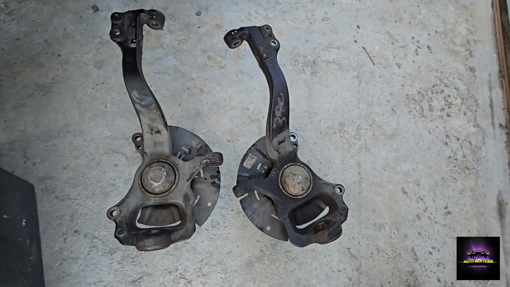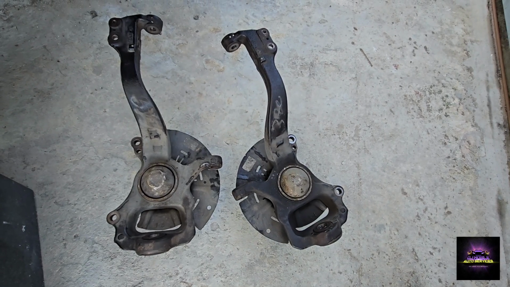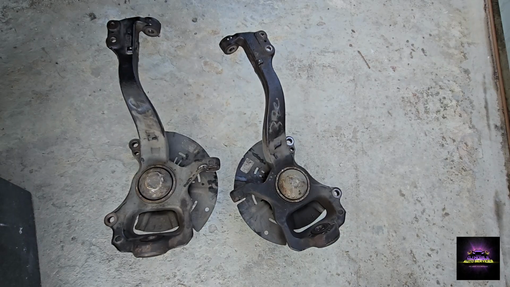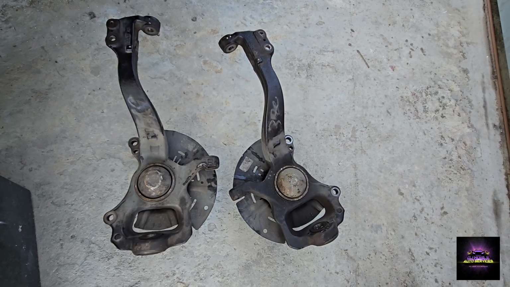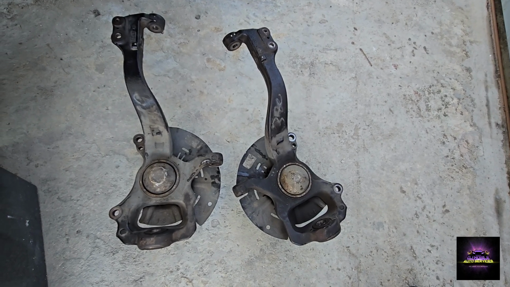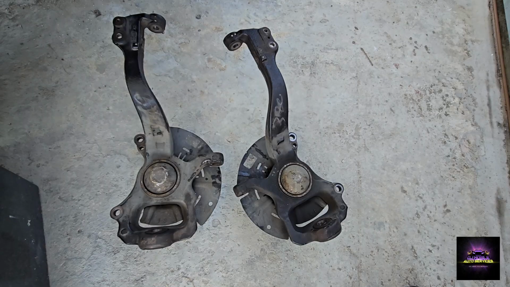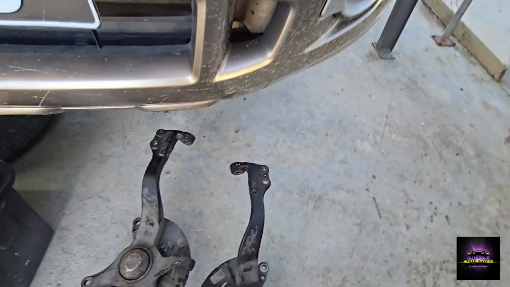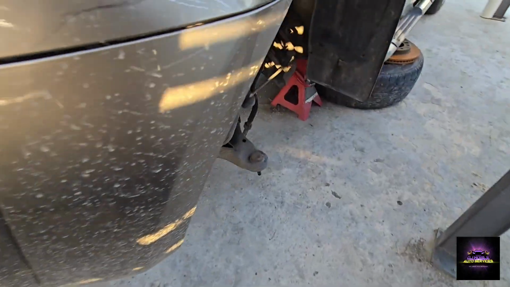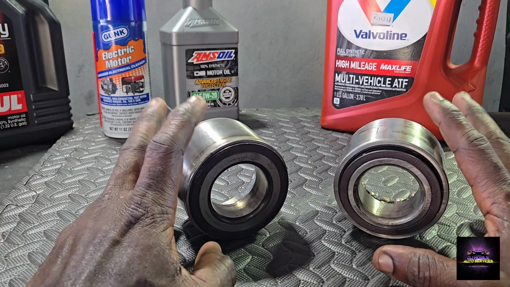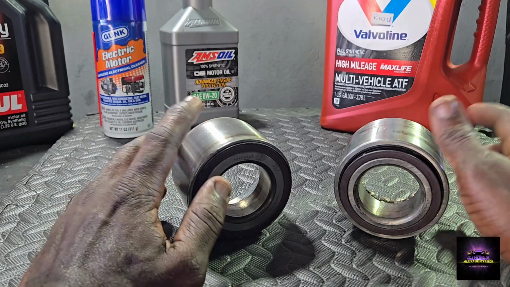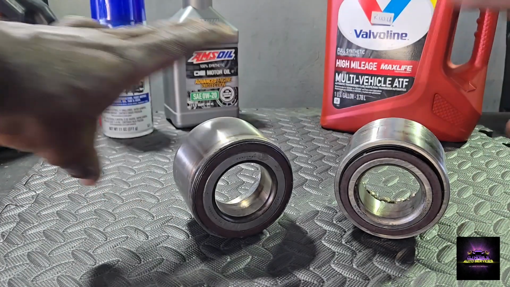Let's remove the front spindles off this truck. So I'm going to do some bearing inspection and see exactly why this vehicle is acting silly, right? Because I mean the sensor is good, so it's got to be the bearings. So let's take it apart and do some inspection and see exactly what is causing this code to pop up. We got two bearings here, right? Came off the same truck, the 2012 Ford Ranger, right? Same size, same bore, same everything, right?